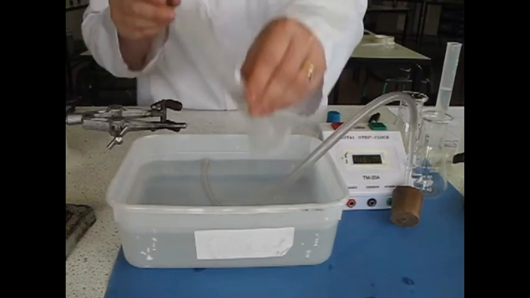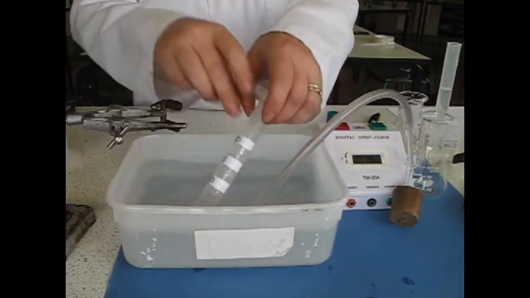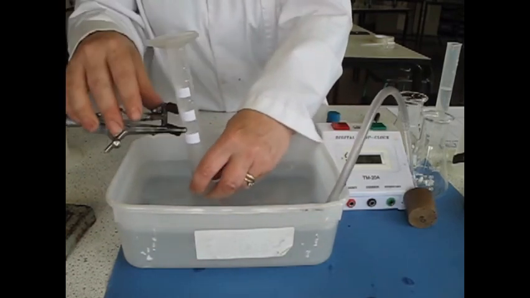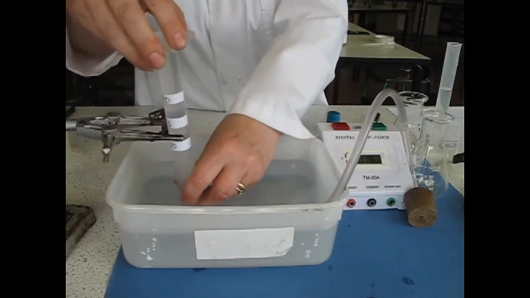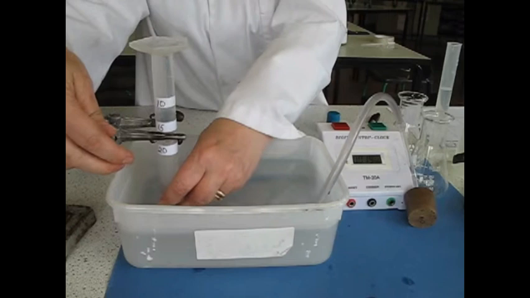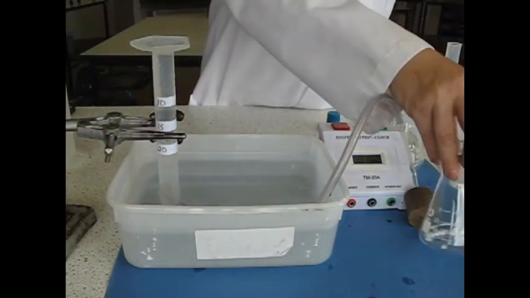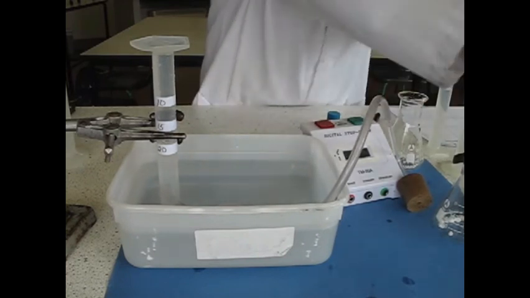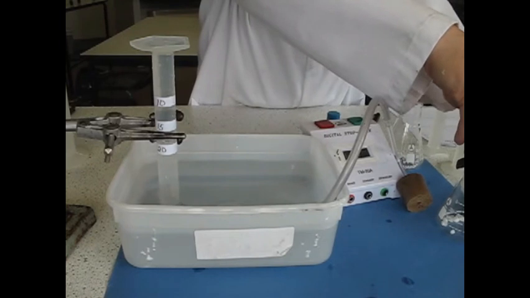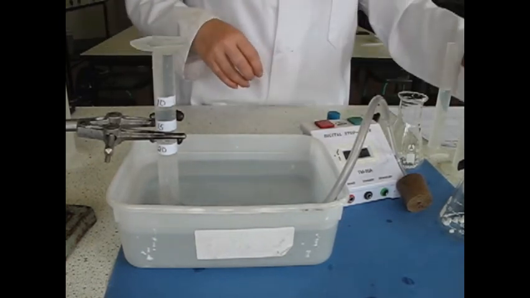Again, we need to fill it with water, so we can do this easily by popping it in there, turning it upside down, delivery tube under the bottom, and we can clamp this. Okay. So again, I've got 3 grams of marble chips. I'm using clamps because it's only me doing it, and you need 2 or 3 people to do this to hold the equipment, or you can clamp it.